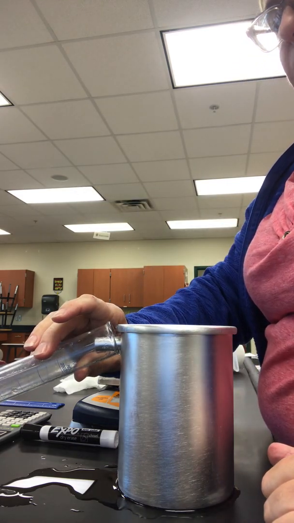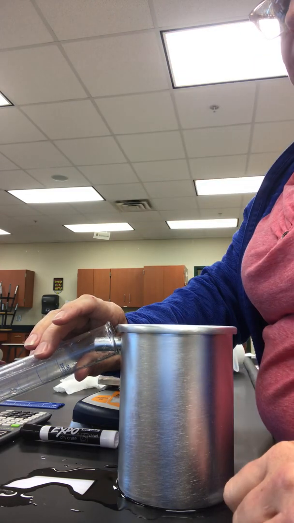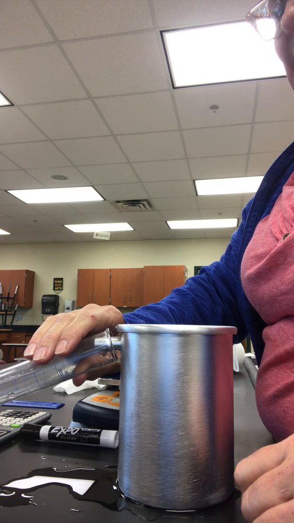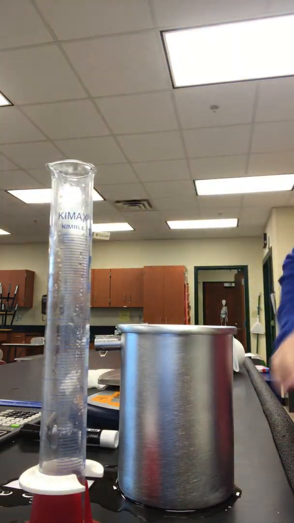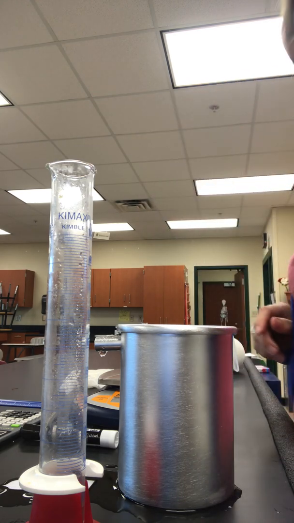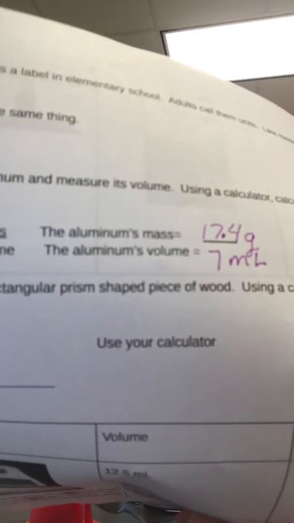Because when you get in the bathtub, you know, the water level rises up as you put more body under the water. That's because you're displacing the water, and you displace the water exactly the same amount as the body parts that are under the water. Now, to read this, I'm going to have to put my eyeball down at the level, and it's 7. So on my paper, I'm going to put 7 milliliters.